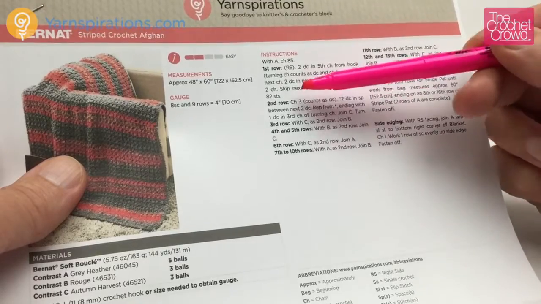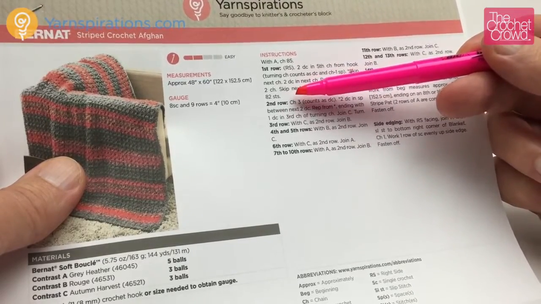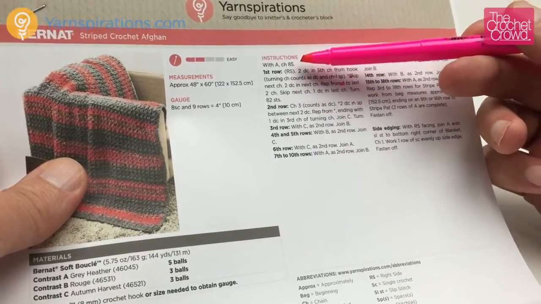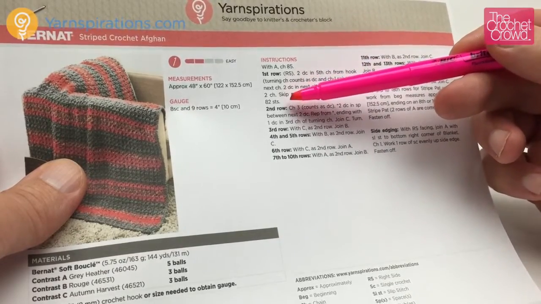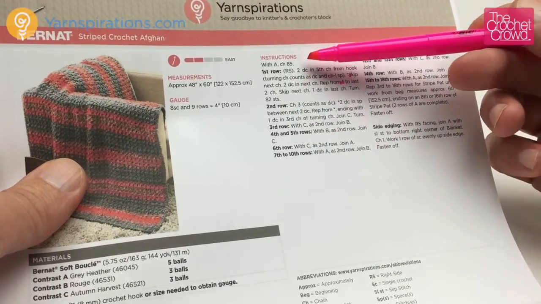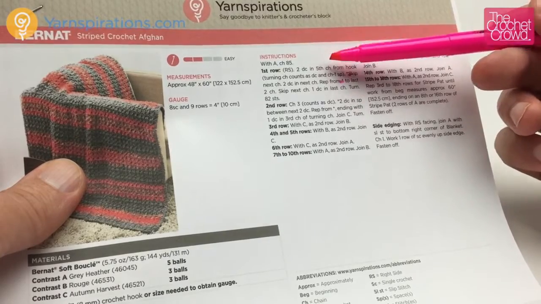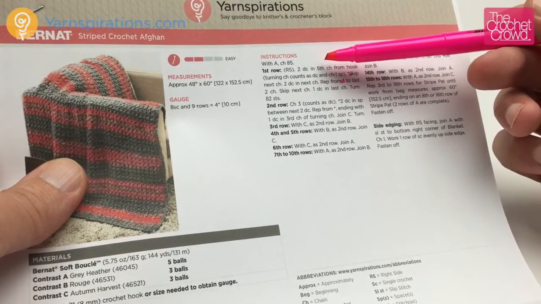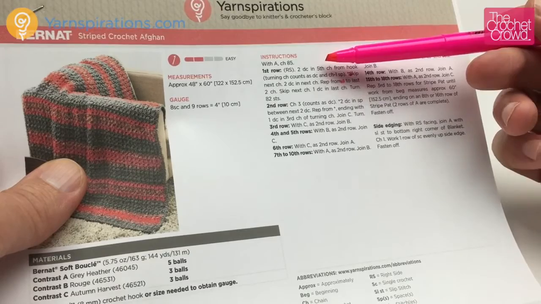And this is telling you how many stitches will be there. Why do you see a difference between chain 85 and 82? The difference is that it told you to work 2 double crochets in the 5th chain from the hook. When you did that, you were actually eliminating some of the chains.